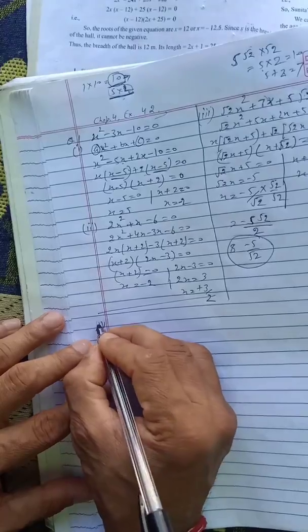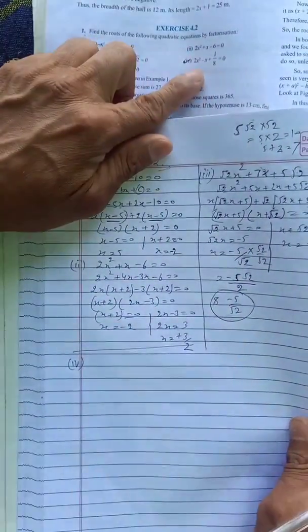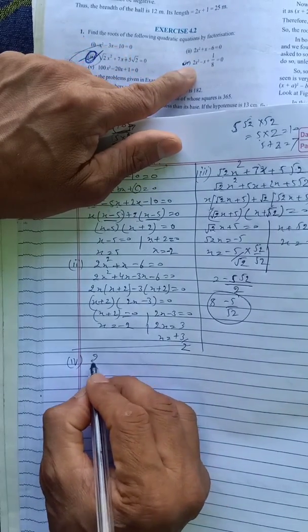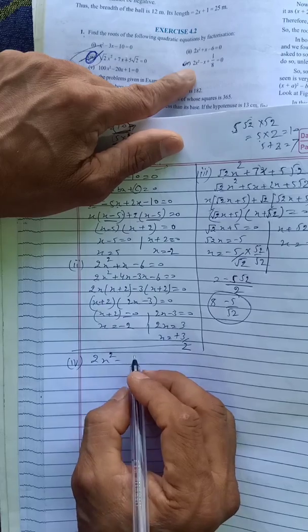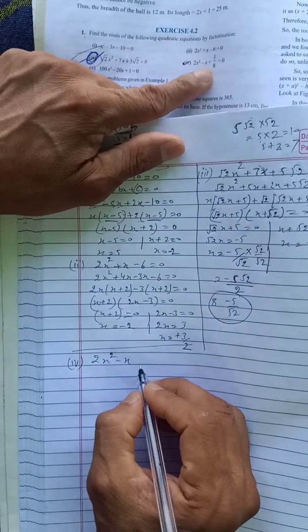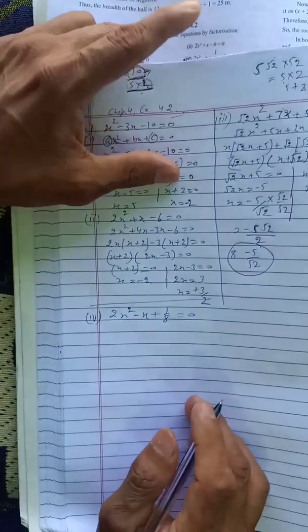Fourth part. 2x square minus x plus 1 by 8 equal to 0.